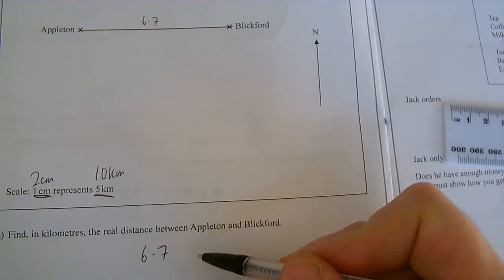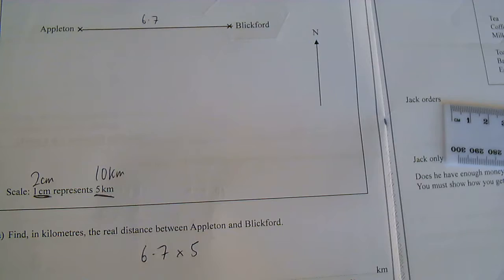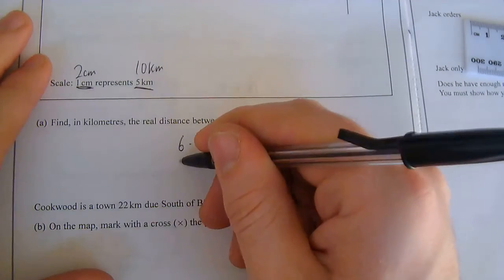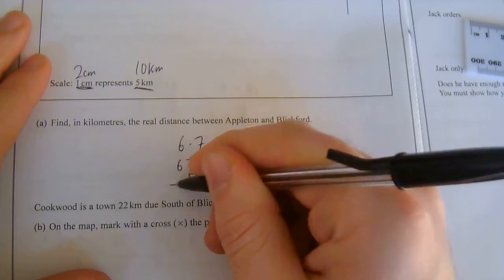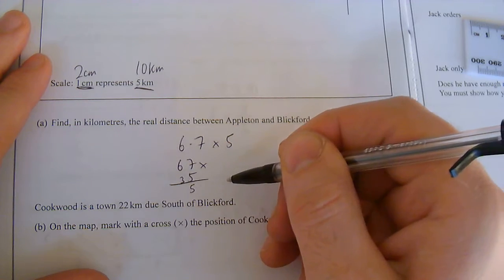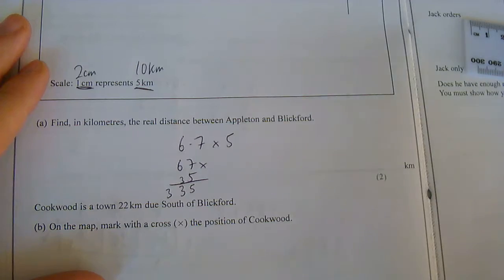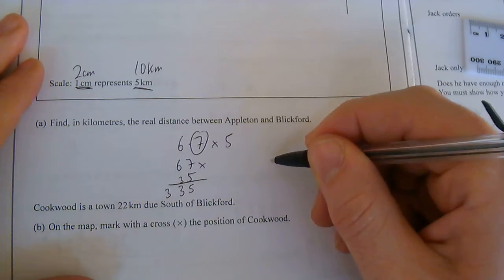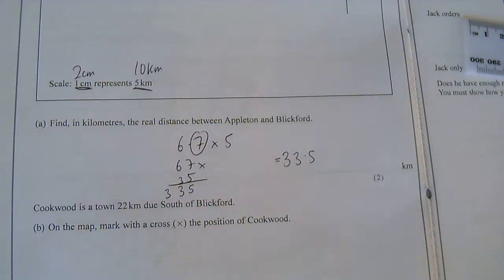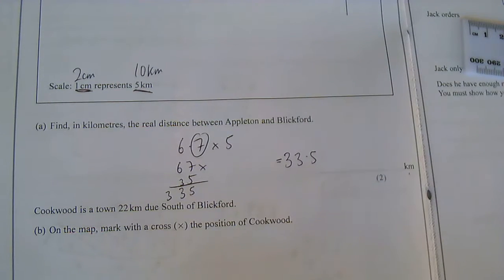Okay, so I've got 6.7 centimetres, so I'm going to have to multiply that by 5. So the easiest thing for me to do there is just do 67 times 5 like you just saw. So 5 times 7 is 35, carry a 3. 5 times 6 is 30, add 3 is that. And then there was one number behind the decimal point, so I'm going to put one decimal place back in my answer. So it's 33.5 kilometres. And I had to do that because that's what I was expecting.